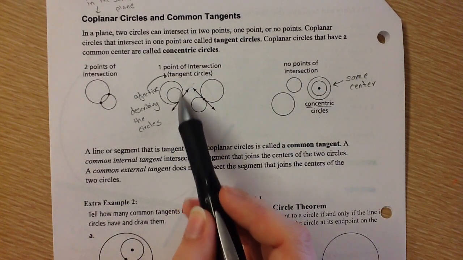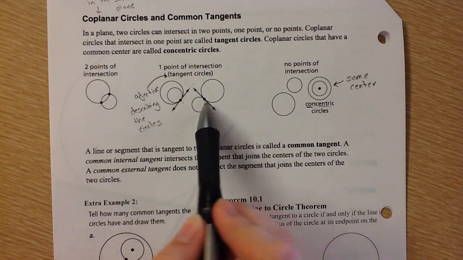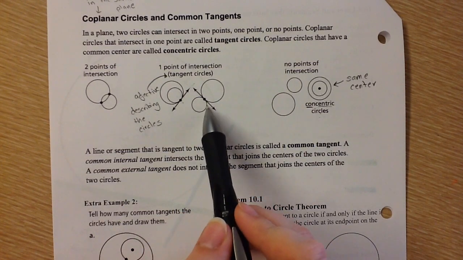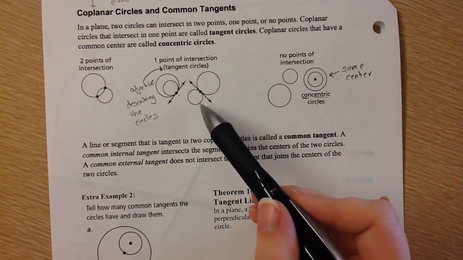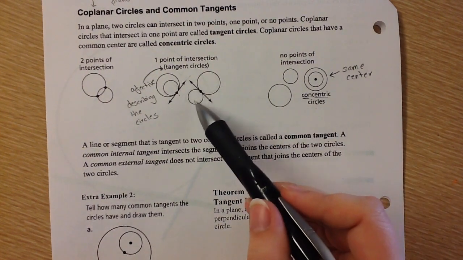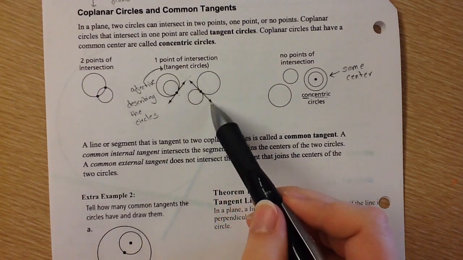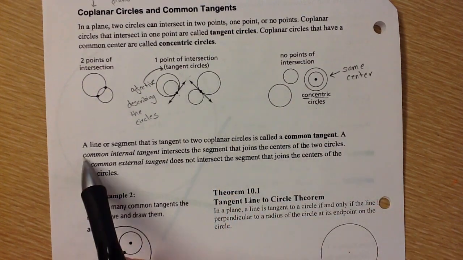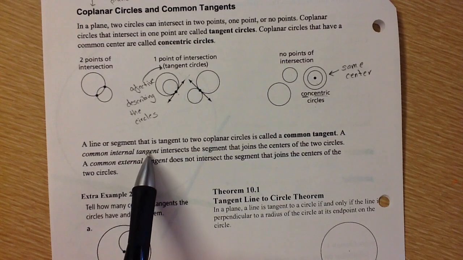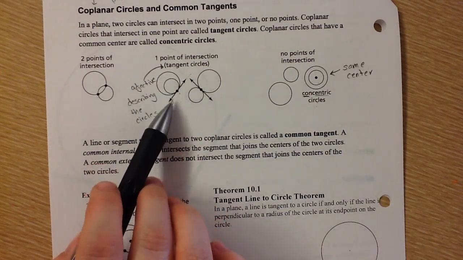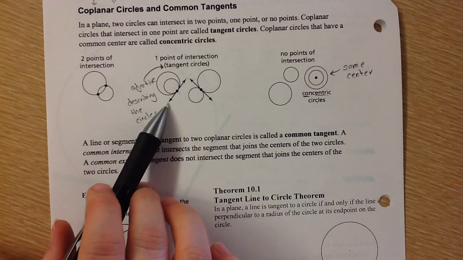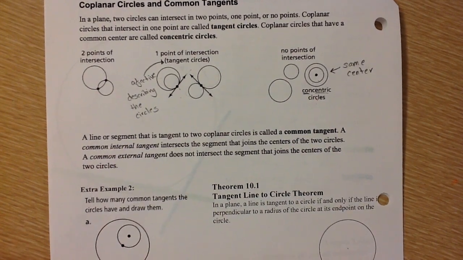It's tangent to the little one, it's tangent to the big one. If the tangent is in between the two circles, like in this case, we call it a common internal tangent. If it's on the outside of the circles, we call it an external tangent.